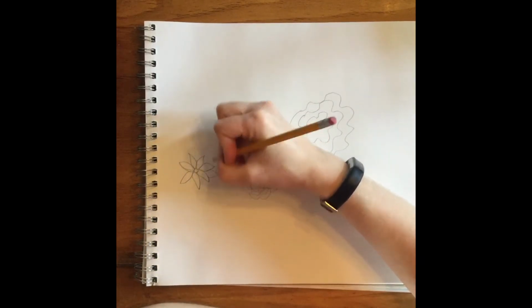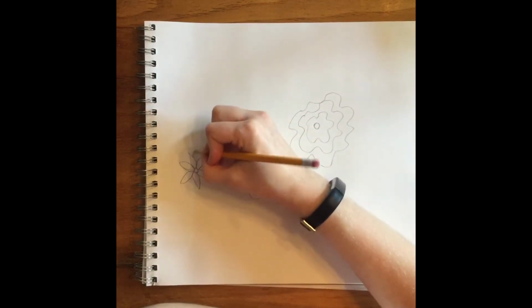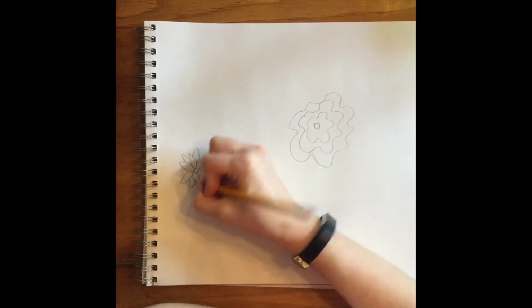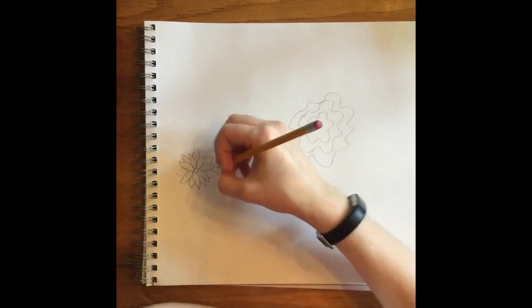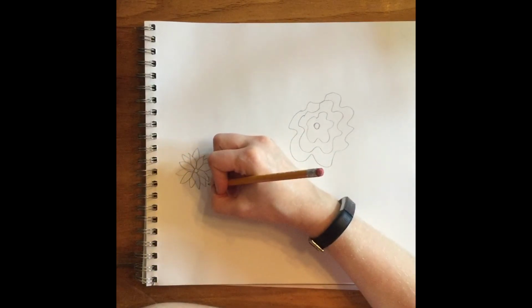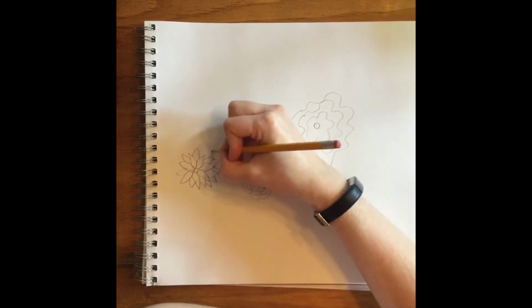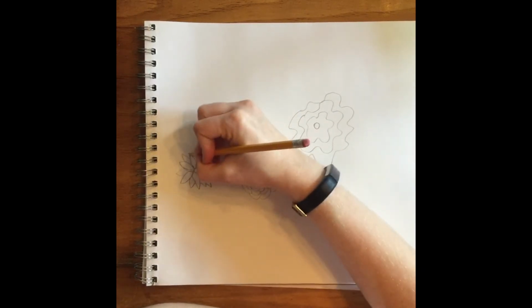This time I'm going to put my next layer in the middle, in between those 2 shapes of the first one, and I can continue layering that out if I would like until I've built up a really big, beautiful flower.